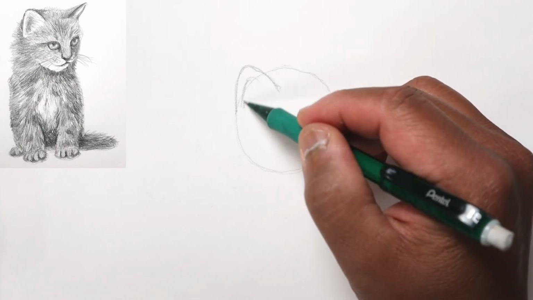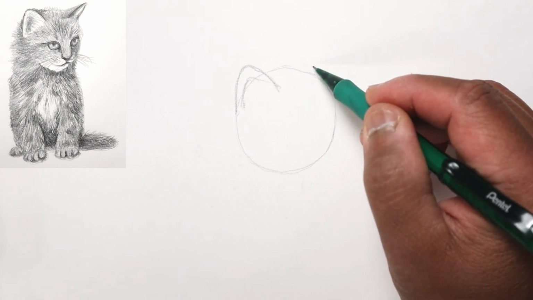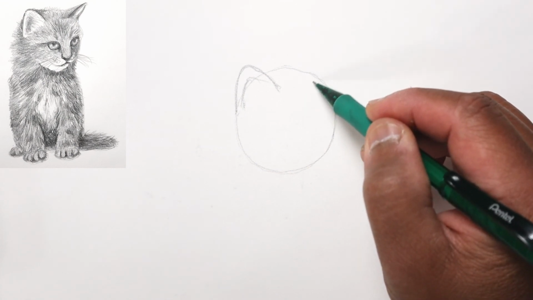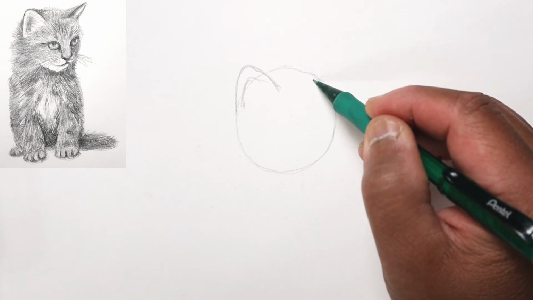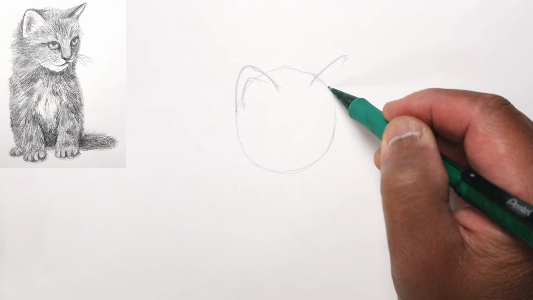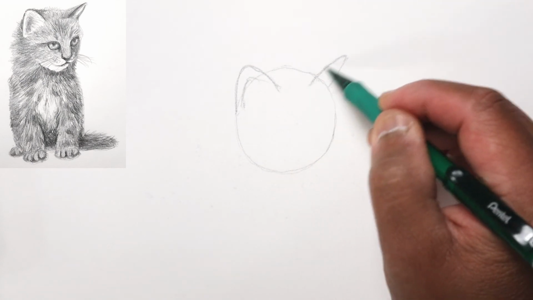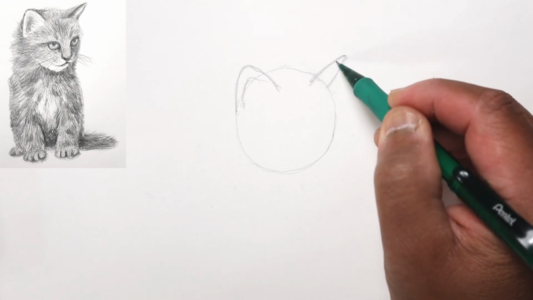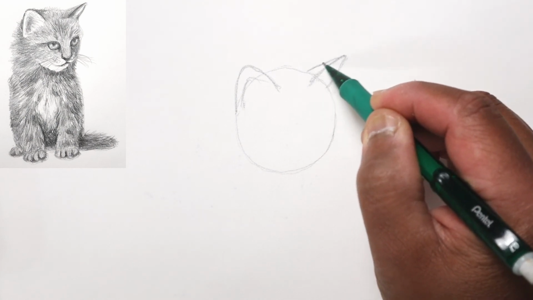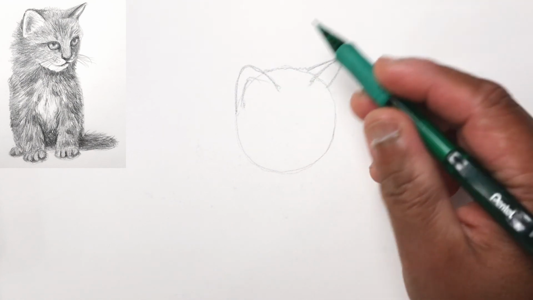Another one just inside to show the inside of the ear, and then on the upper right here it's gonna be tilted this way. So let's just draw another A shape, except this is gonna be foreshortened. Instead of being this wide, it's gonna be a little bit narrower, and then you can see the back, which is indicated by this line. Okay, so this is the top of his head.